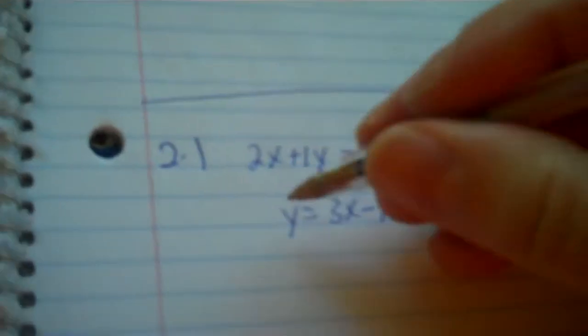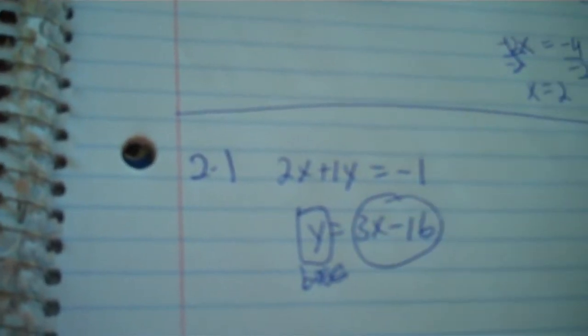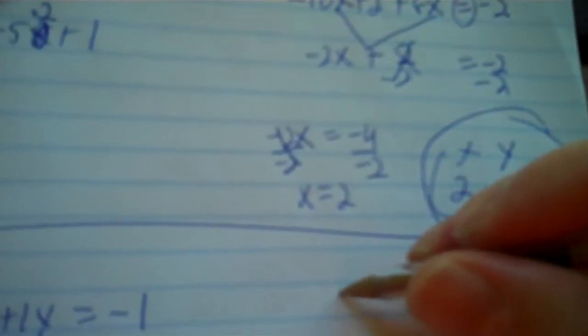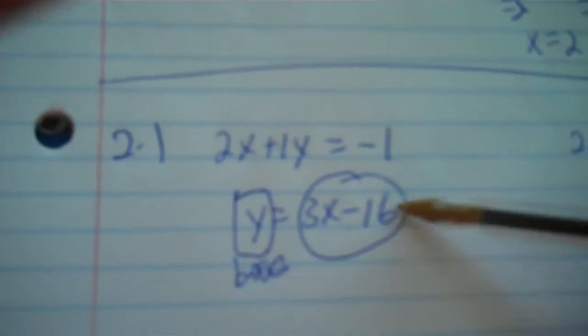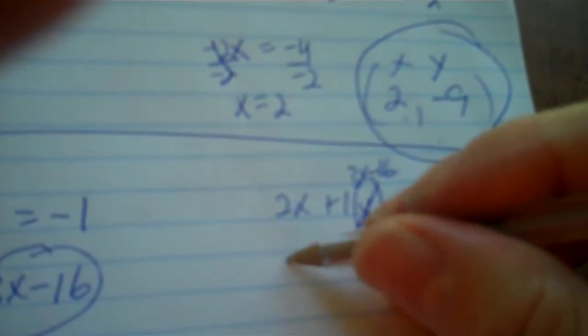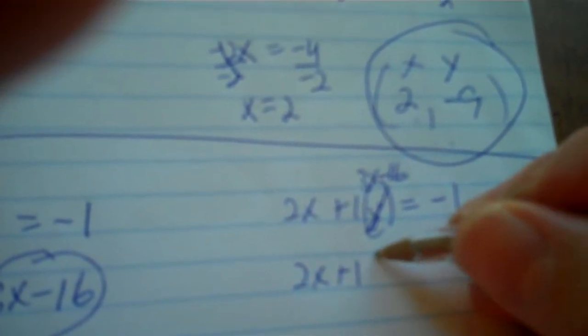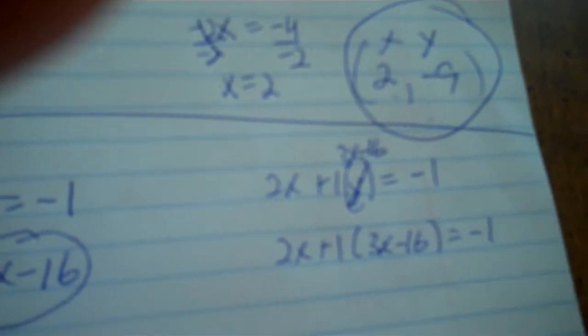So, okay, we have the letter by itself there. That's your base. And that's what the base is equal to. So use your other equation, 2x plus 1y equals negative 1. So the y again is the base. And we want 3x minus 16 to replace it. So you have 2x plus 1 parentheses 3x minus 16 equals negative 1.